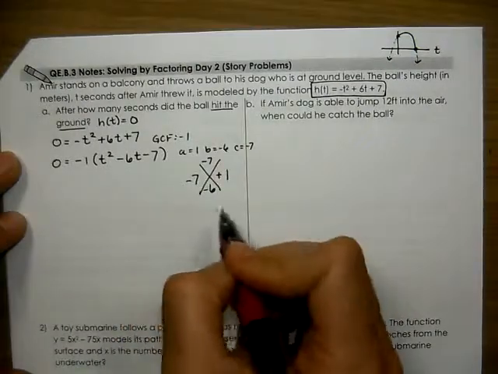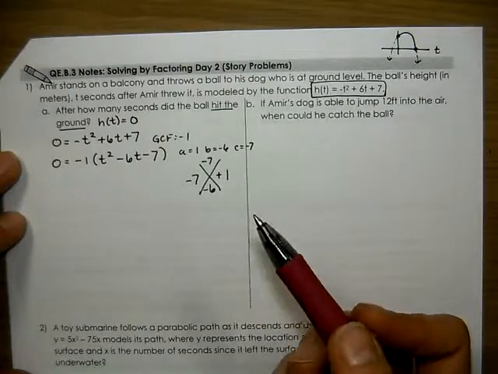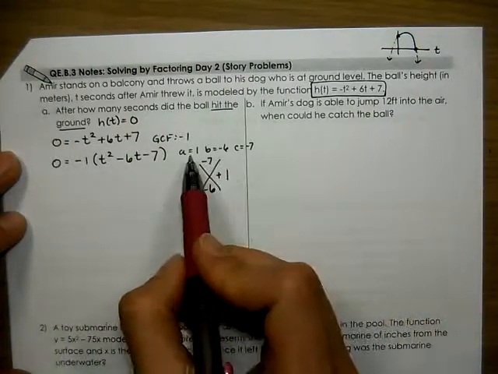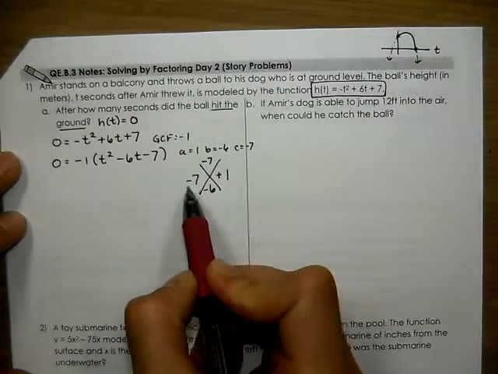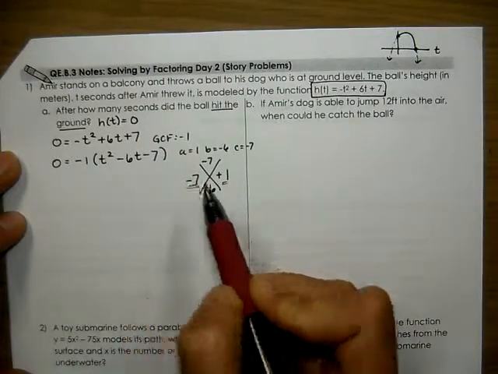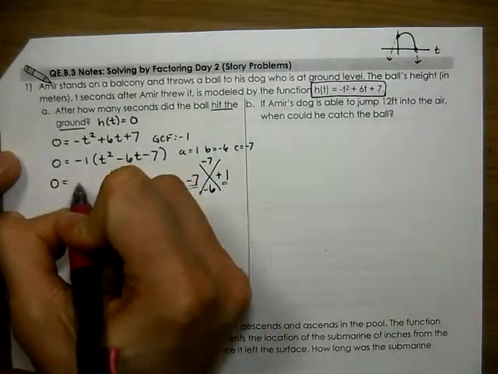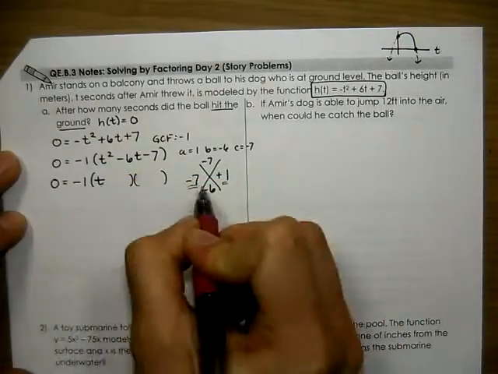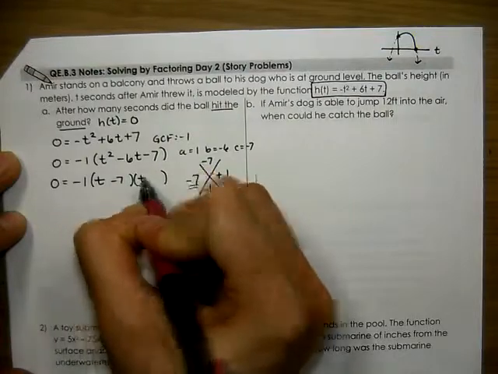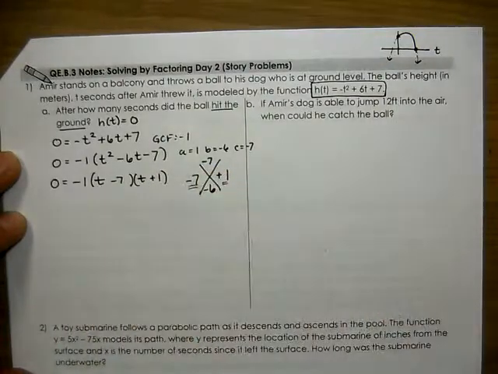Now, I could go ahead and do the box after this, or factor by grouping, but I'm not going to, because we talked about yesterday how if A is 1, I can actually use these two and jump right to my factors. I can instead say 0 equals, I still have my GCF of -1, but now this is going to be t minus 7 and t plus 1.